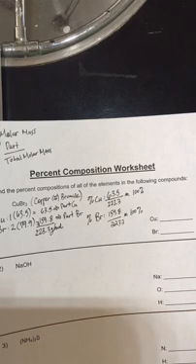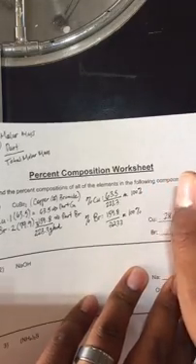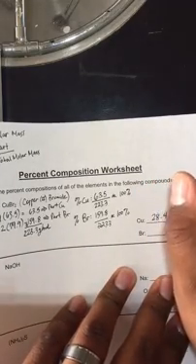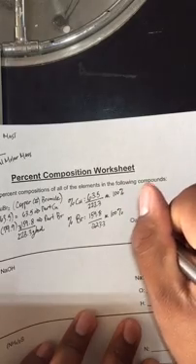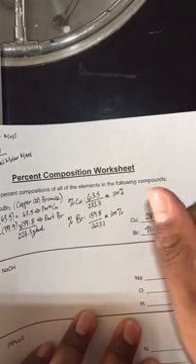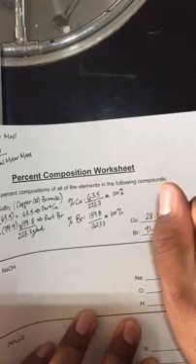So we do the math of those two. We have 63.5 divided by 223.3, and then you can press equal and then times 100. I end up with 28.4% of copper. And then 159.8 divided by 223.3 times 100, and I'm going to get 71.6% if you round it off.